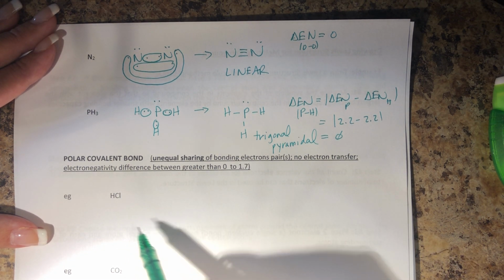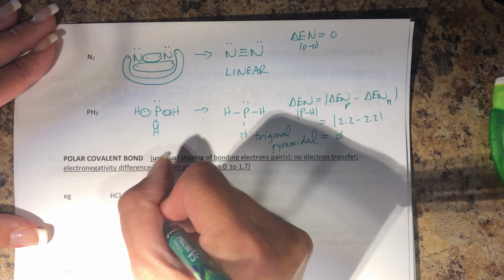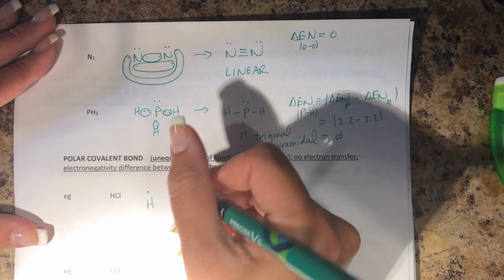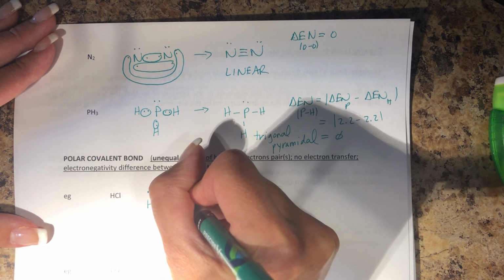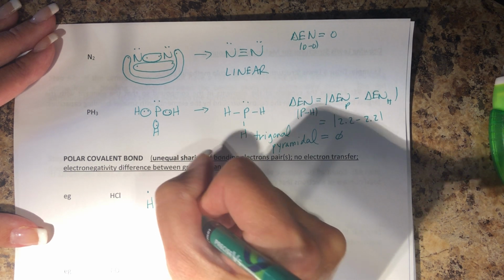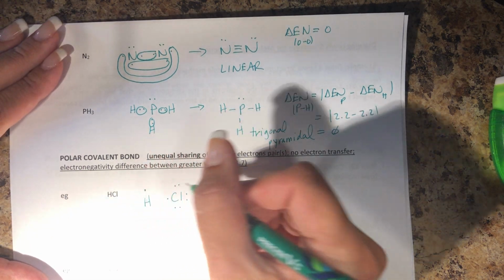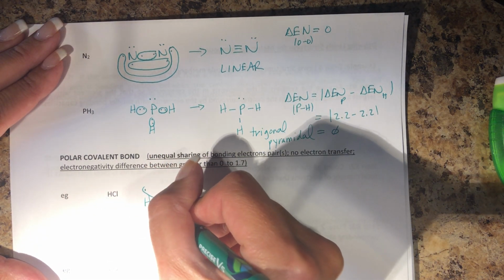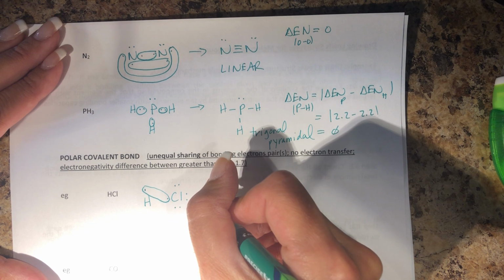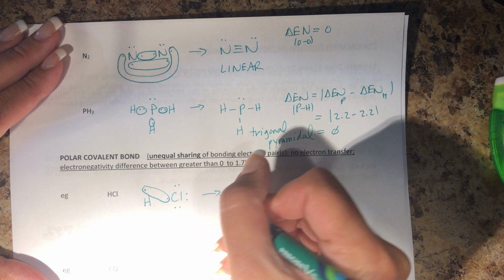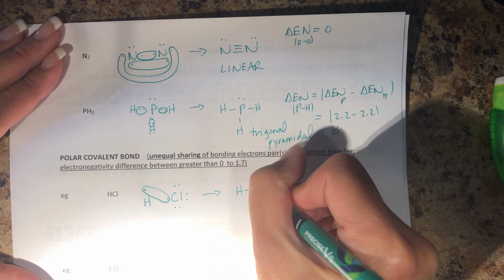Hydrogen and chlorine. So hydrogen has 1 electron and chlorine has 7. I could have put this on this side to make it easier. I'm going to do the bonding, and so I have 1 bond. And it looks like this.